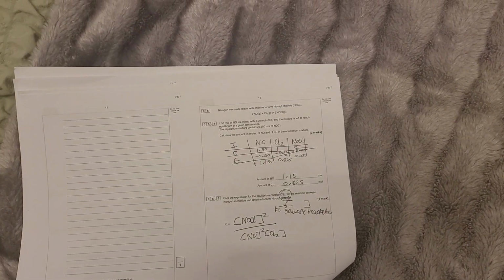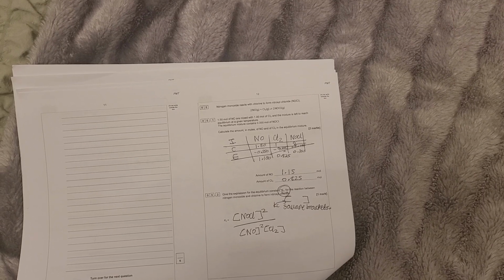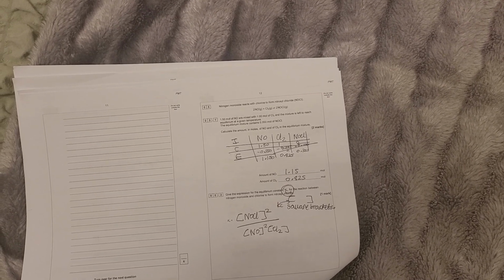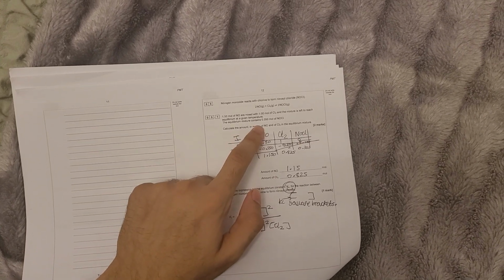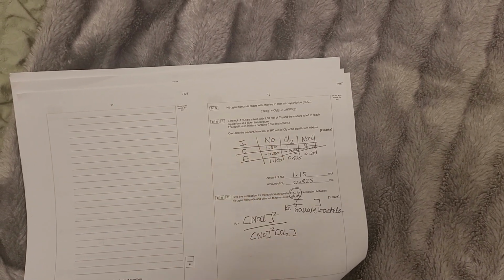Calculate the amount of moles of NO and Cl2 in the equilibrium mixture. I always like to use the ICE method. You've got your initial moles. I did do this a bit wrong. This is your initial moles, so this should be on the top, and then 1.50, and you get the point.